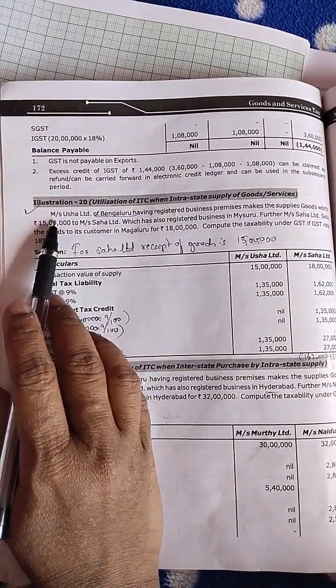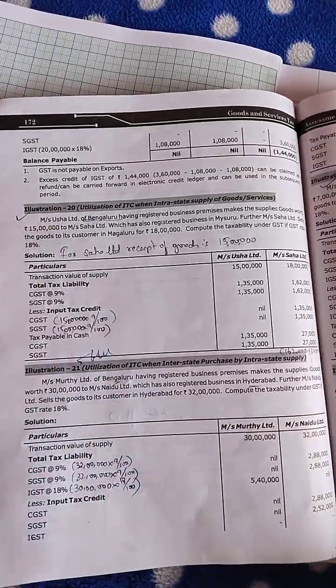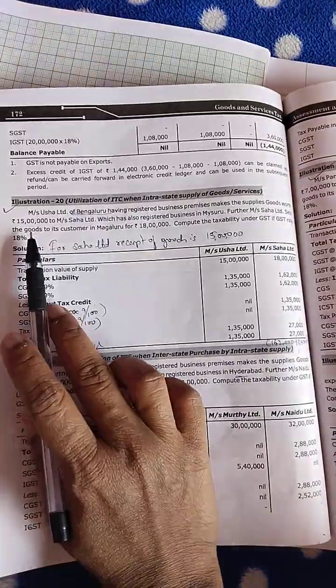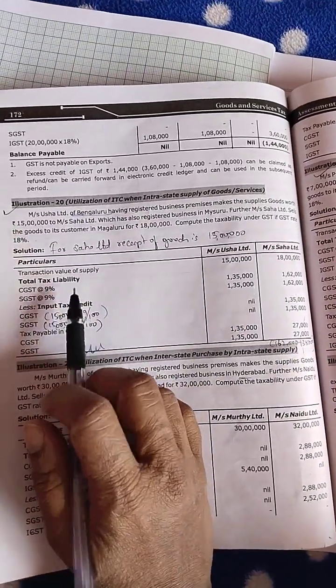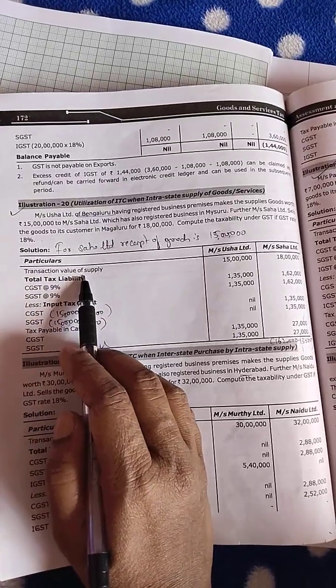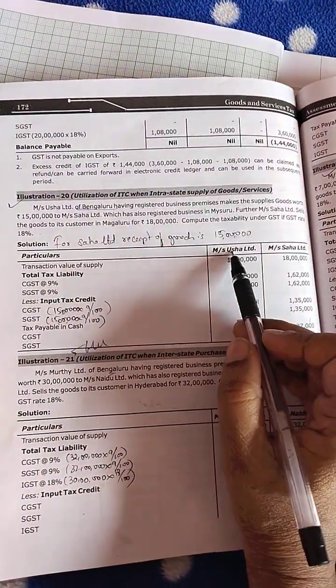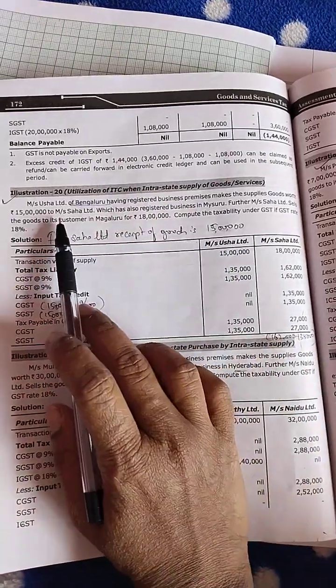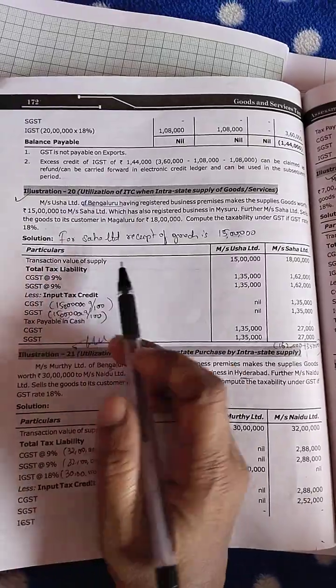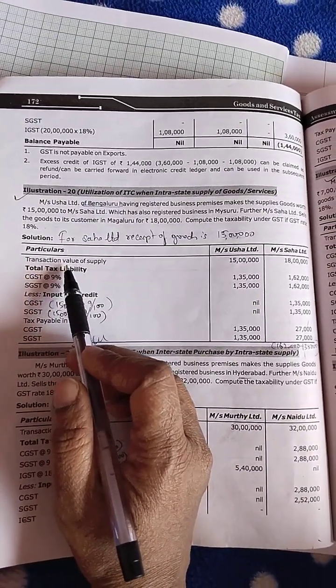Messrs. Usha Limited in Bengaluru, having registered business premises, makes a supply of goods worth rupees 15 lakhs. So firstly, in the particulars column, it will be transaction value. We are having two columns, one for Messrs. Usha, and another for the other company involved, Messrs. Saha. First we will see what the transaction value is.